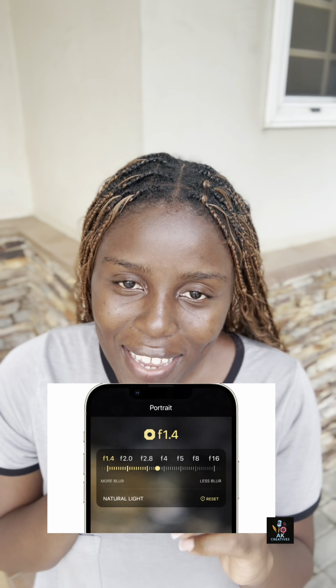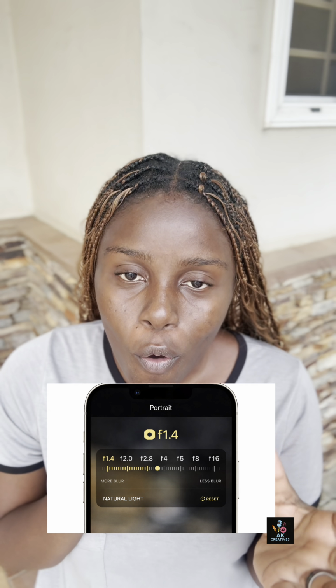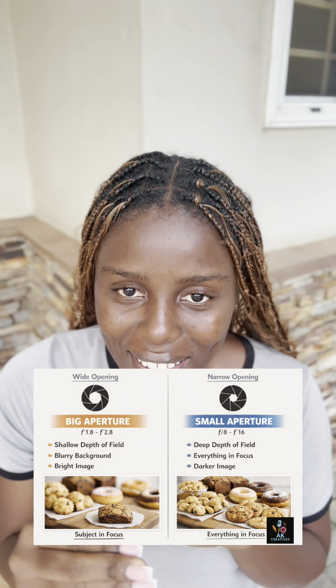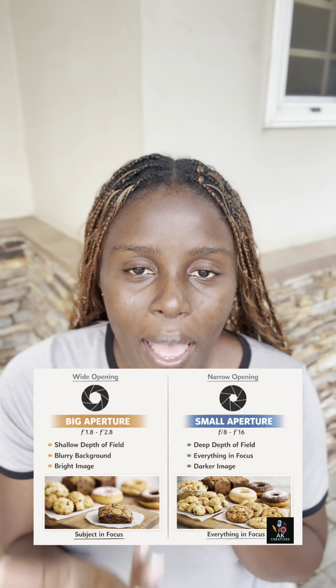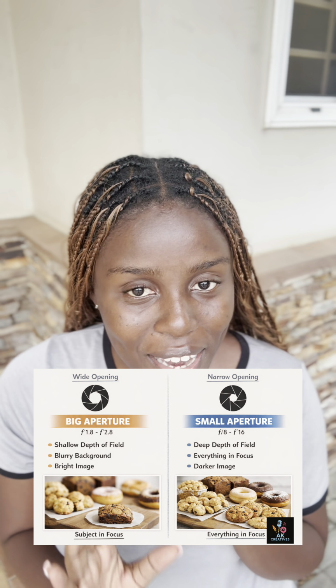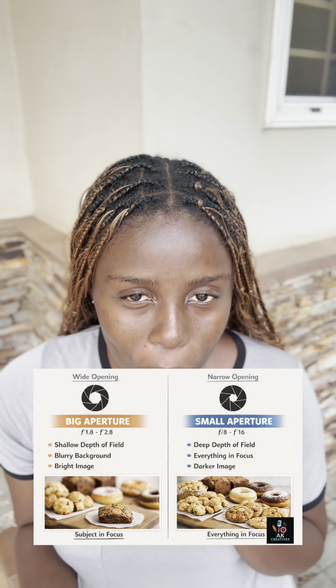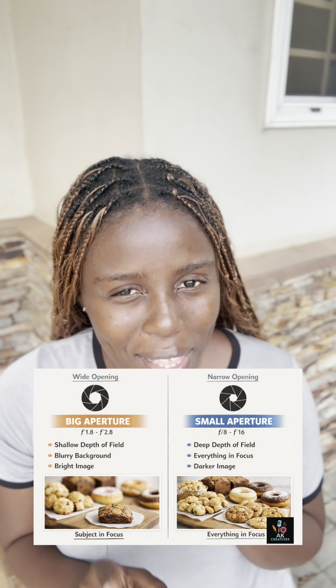enters your camera sensor. So normally when you open your iPhone, let's say you go to the portrait setting and you click at the very top, you will see a setting called aperture. Now the numbers there determine how big or how small your aperture will be. Now note this, the bigger the number, the smaller the opening of the aperture. The smaller the number, the bigger the opening of the aperture. I hope it makes sense.